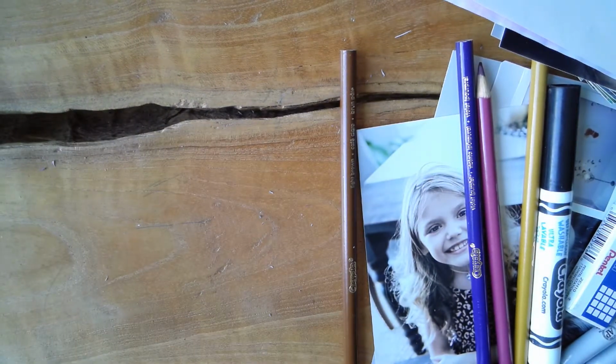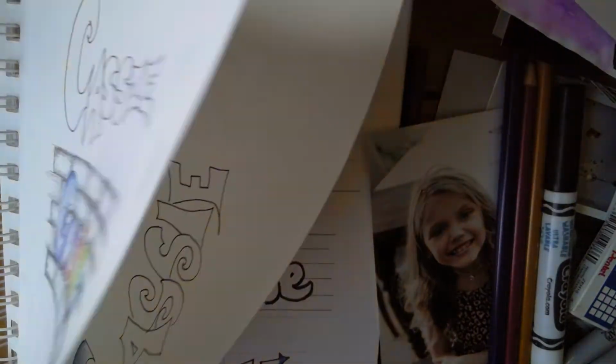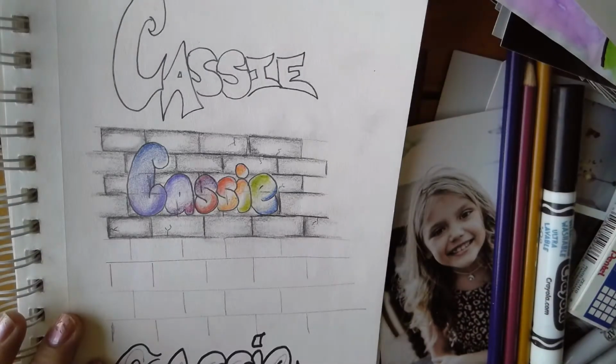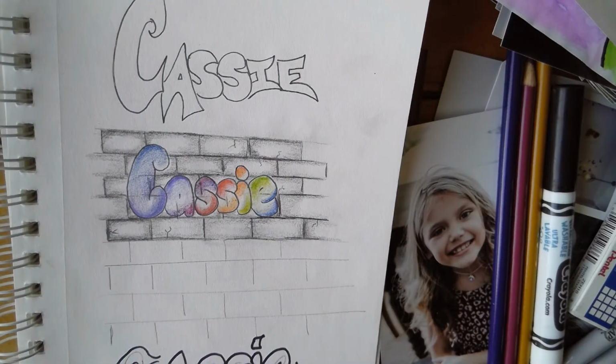Okay. All right, so this is my sketchbook. There are some examples on this page. I'm actually going to grab a different sketchbook to do my examples for you guys.